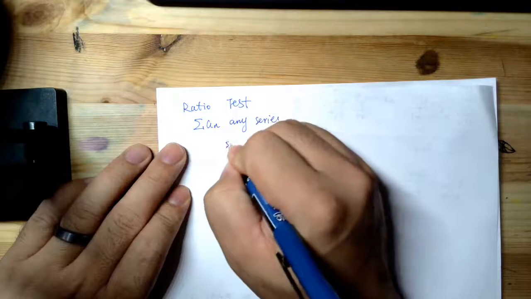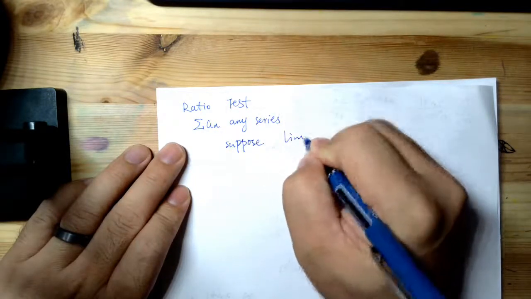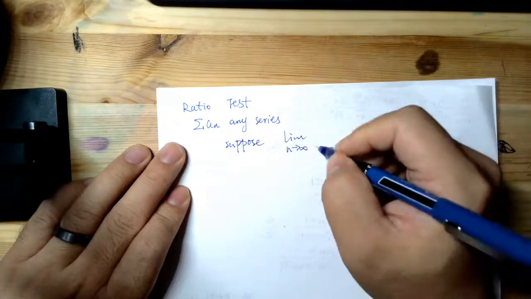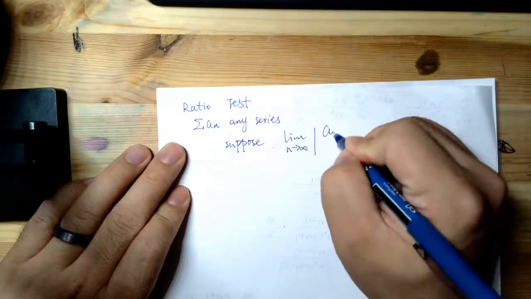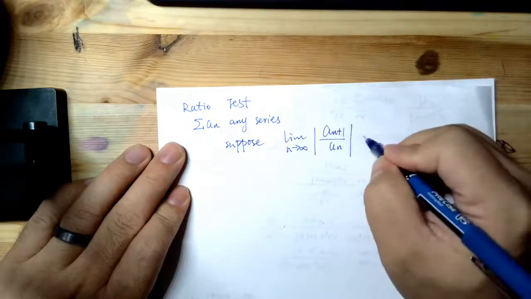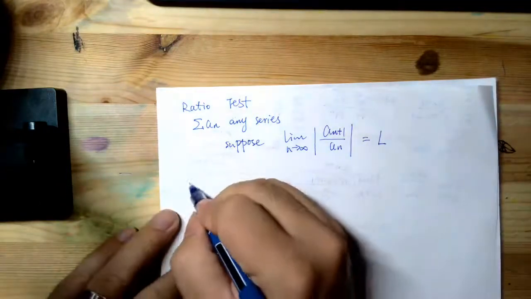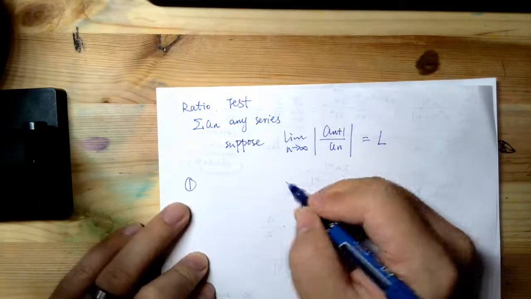And suppose the limit as n goes to infinity of the ratio, the absolute value of an plus 1 over an, equals, let's say, capital L. Okay. And then the ratio test says like this.